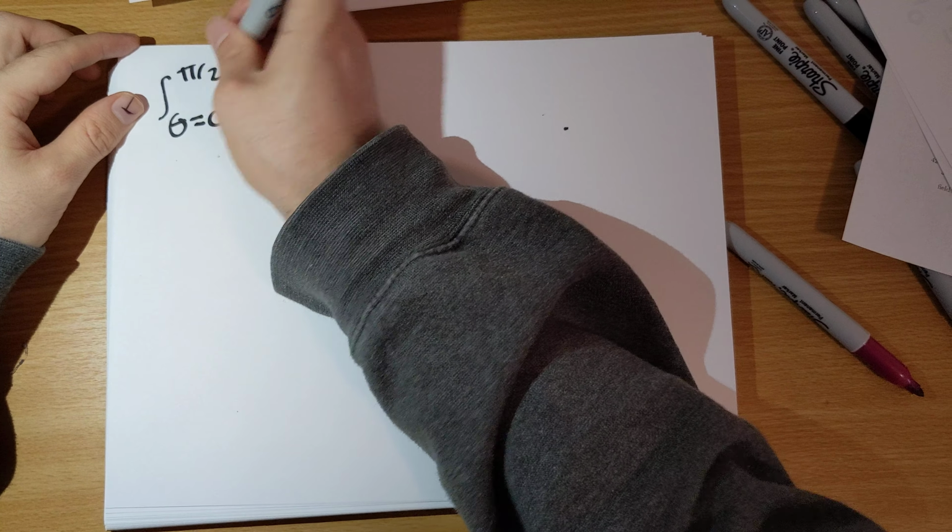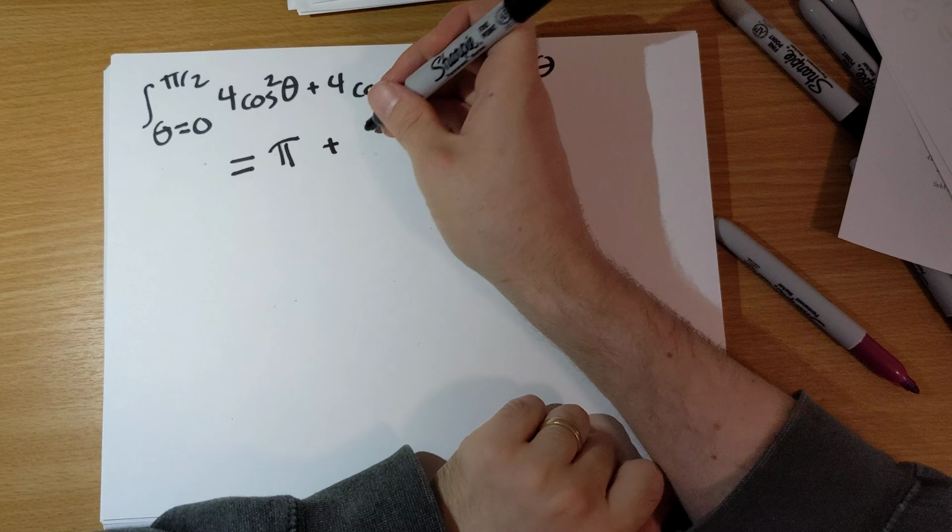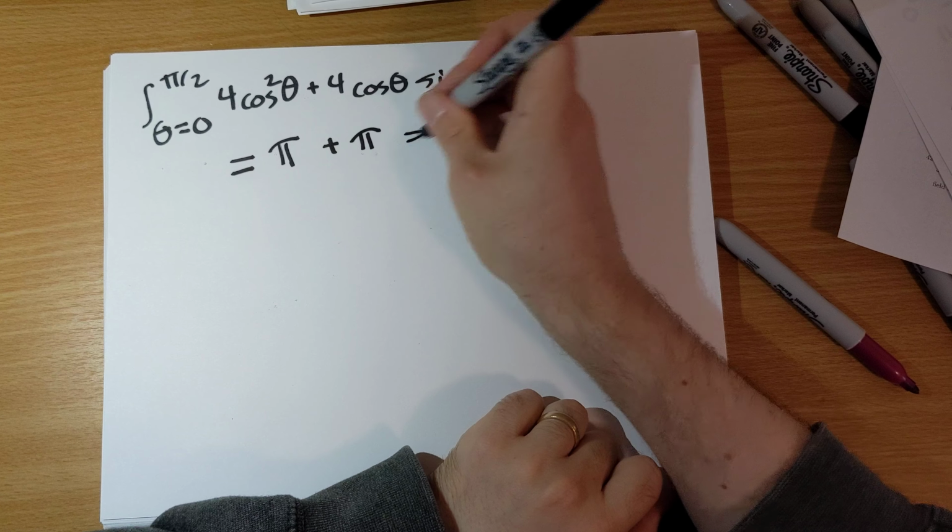And so if we evaluate this, I think that we should end up with the integral of 4 cosine squared theta on this interval being pi, plus the integral of 4 cosine theta sine theta, which I think should also be pi. So pi plus pi is 2 pi.